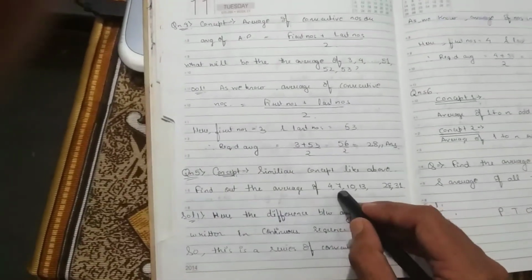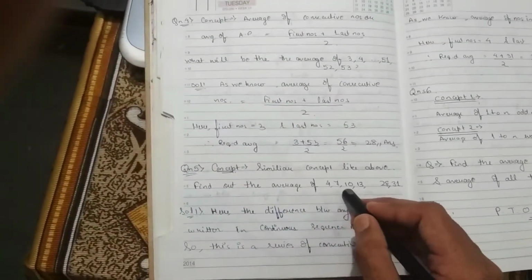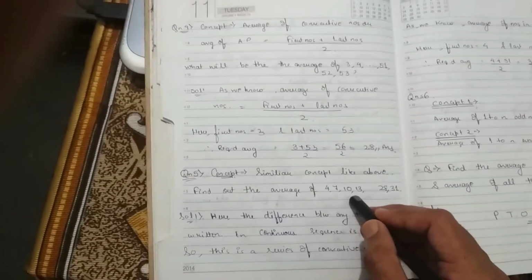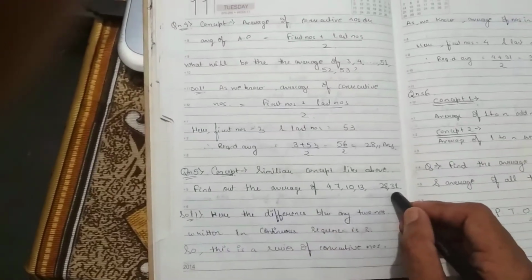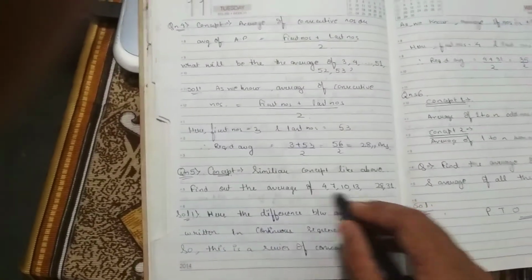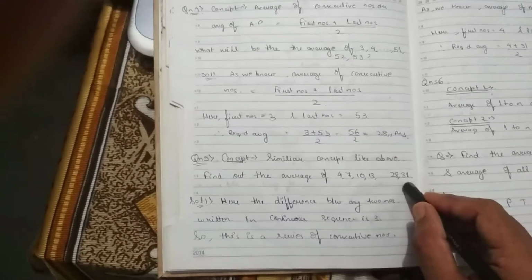See, 4 to 7, the difference is 3; 7 to 10, difference 3; 10 to 13, difference 3; the last, let's see, 28 to 31, the difference is 3. So this is an arithmetic progression. Now we need to find out the average of all these numbers of the arithmetic progression.